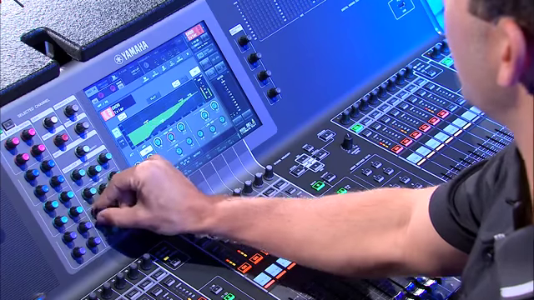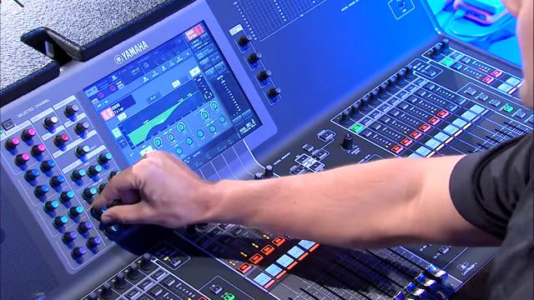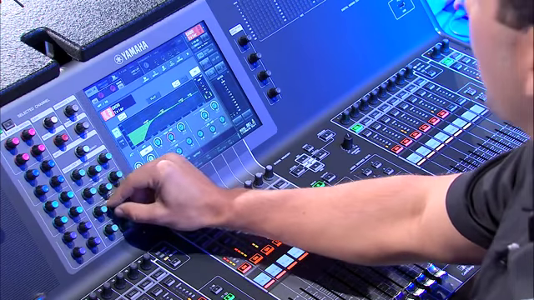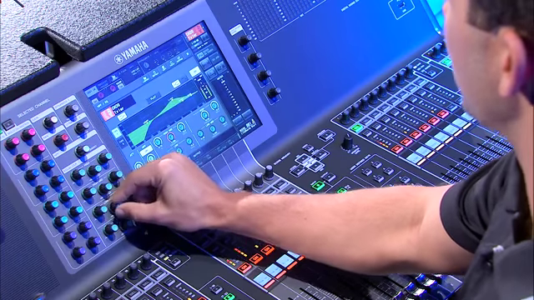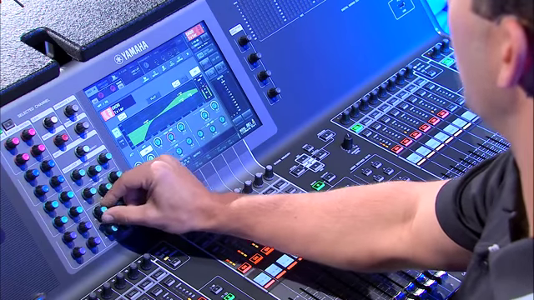Now we can still make adjustments and go a little bit wider or a little bit narrower if necessary, right? Maybe if you're using a kick drum, you only want to boost a little bit, so you might do that, or maybe you want it to be a little bit wider.